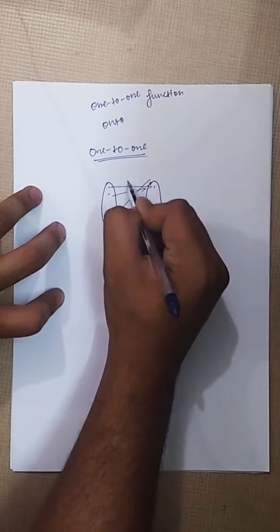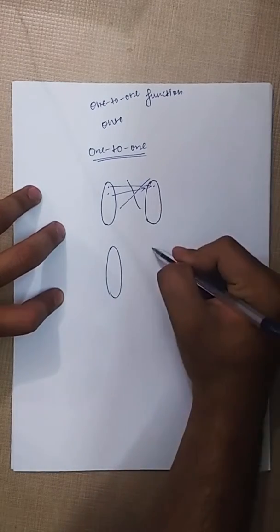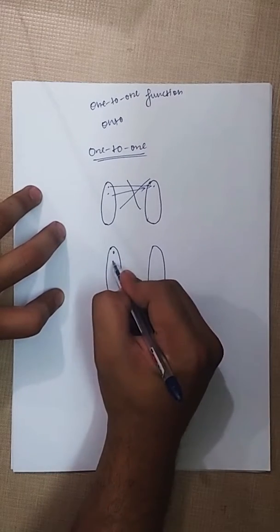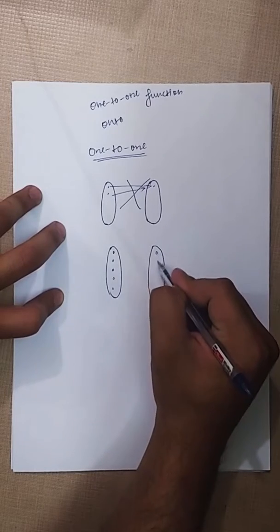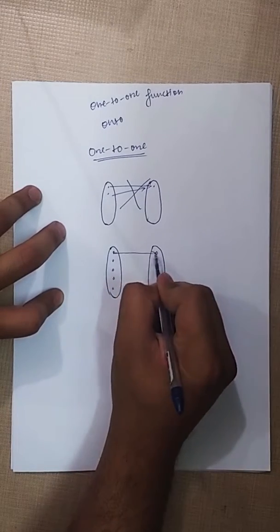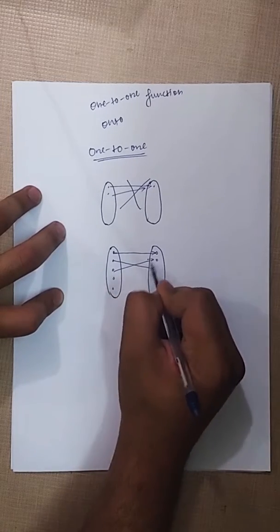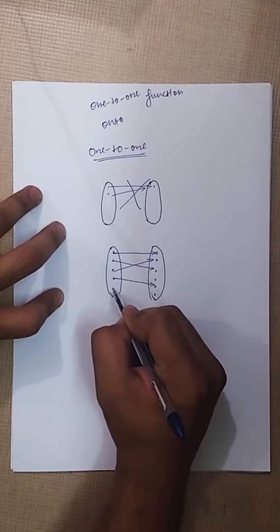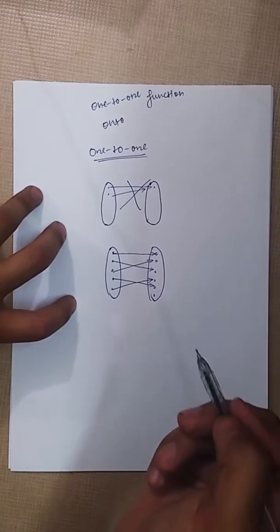Every element from the left side must be mapped to a different, unique element. Like this one is mapped to this one, and this one to this. It doesn't matter what they are mapped to. The only concern is that two or more elements must not be mapped to the same element.